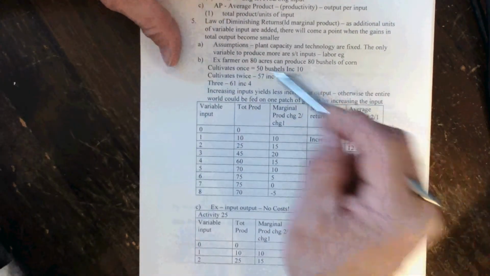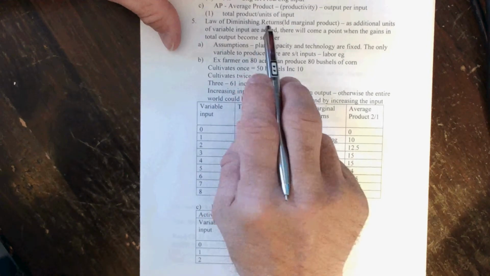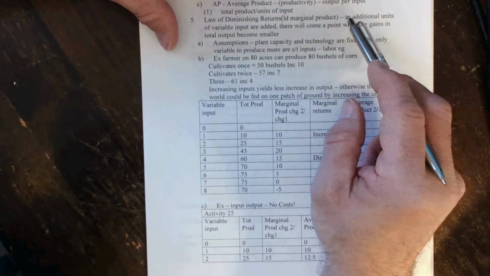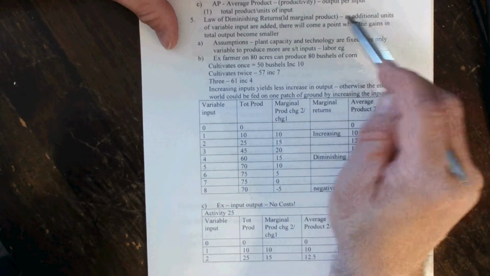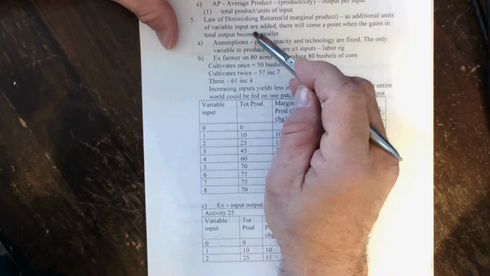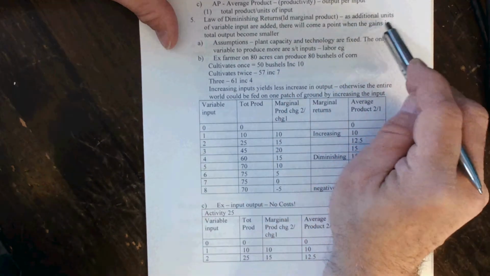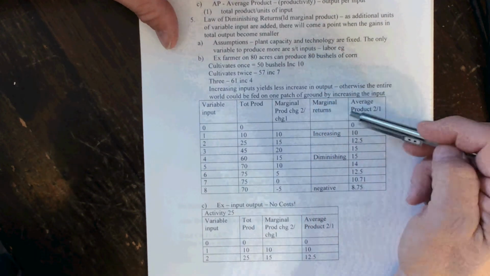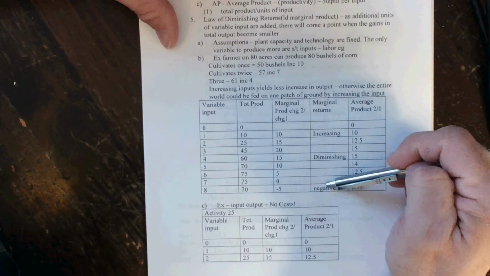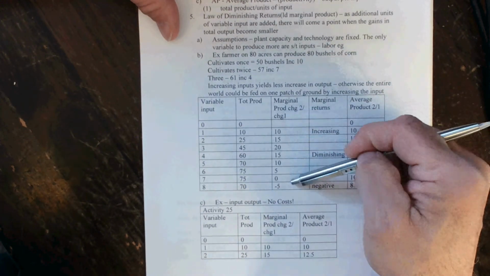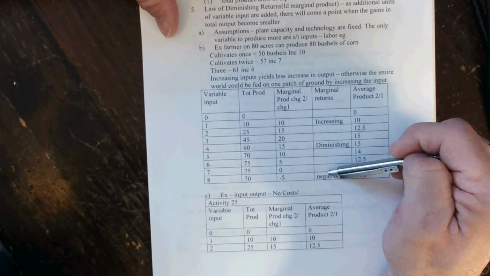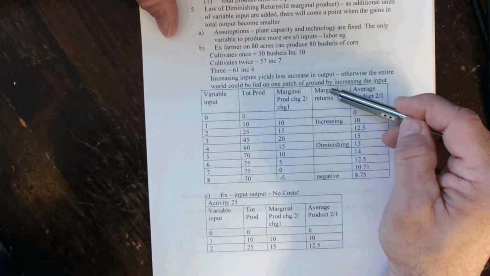When we do this, we're going to discover the law of diminishing marginal returns, or the law of diminishing returns. This states that as additional units of a variable input are added to a fixed plant, there will come a point when the gains in output will become smaller and then negative. This is what we're going to demonstrate by looking at these marginal product returns. We're going to be able to classify each stage as increasing, diminishing, or negative marginal returns.